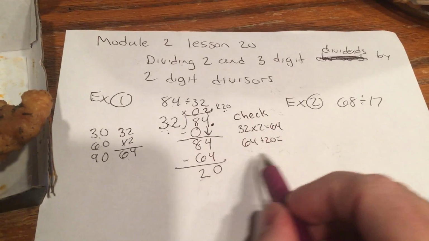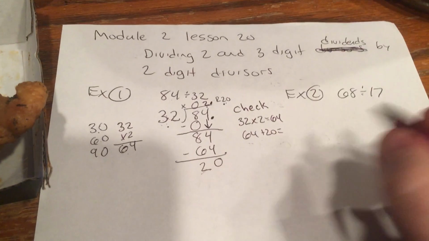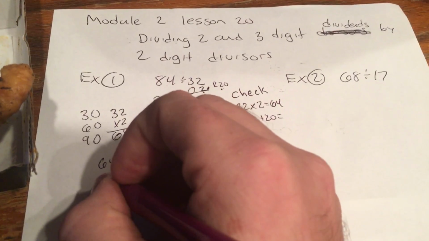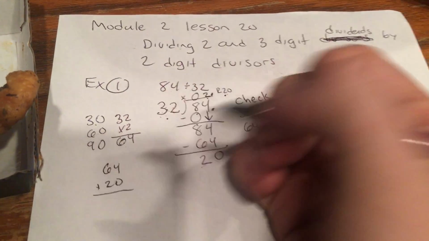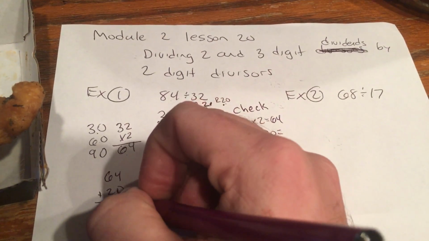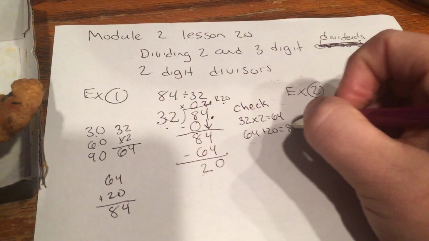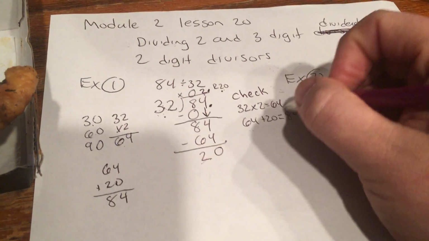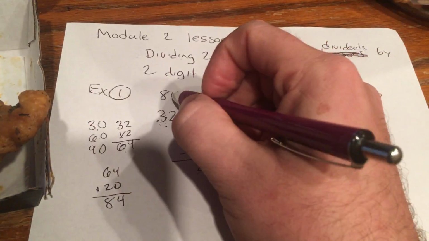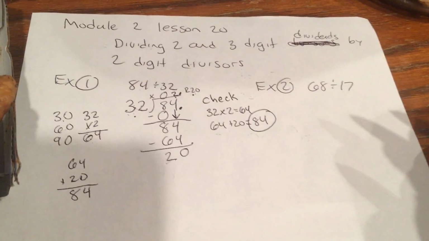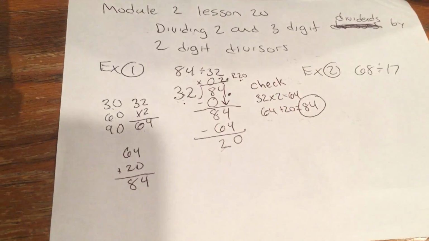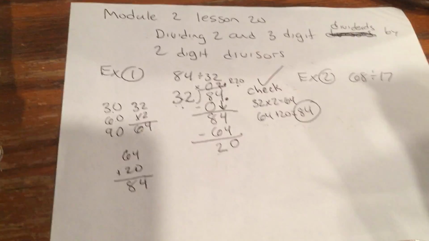Now, some students can do this mentally in their head, but some students can't. So let's quickly set it up. 64 plus 20. 0 plus 4 is 4. 6 plus 2 is 8. 64 plus 20 is 84. And if we look, 84 is our original dividend. So that shows that I have checked this problem and I correctly divided it. So this problem is now checked and finished.